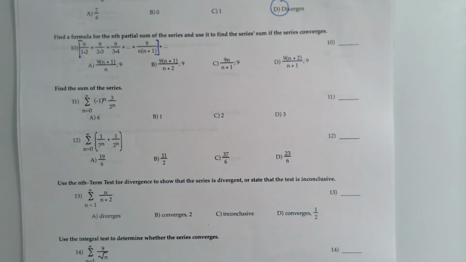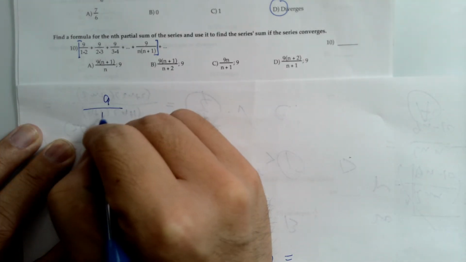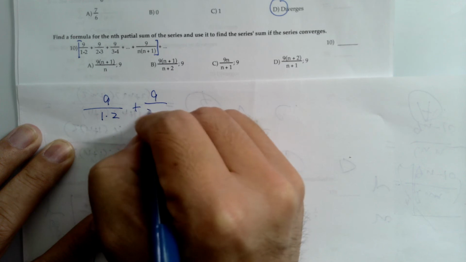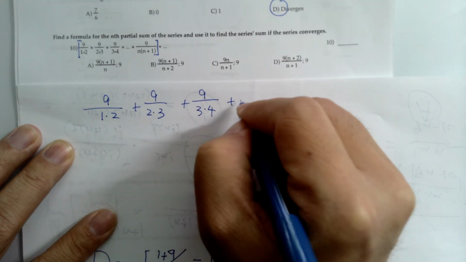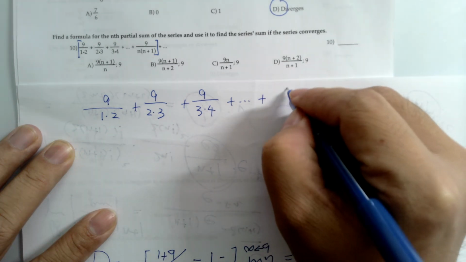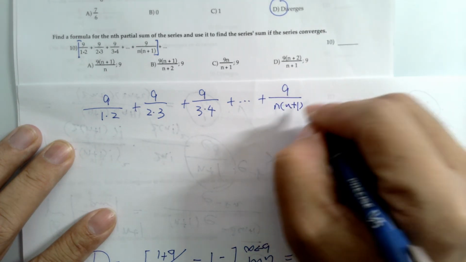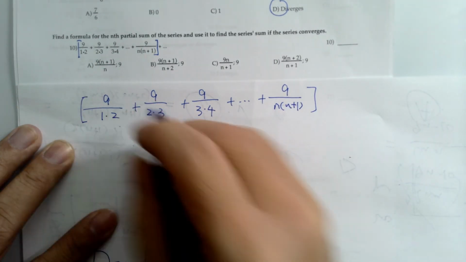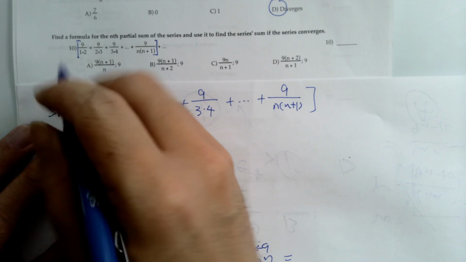For this problem, we can use this: 9 over 1 times 2 plus 9 over 2 times 3 plus 9 over 3 times 4 plus, up to 9 over n times n plus 1. We're looking for this. That's our Sn, the nth partial sum.